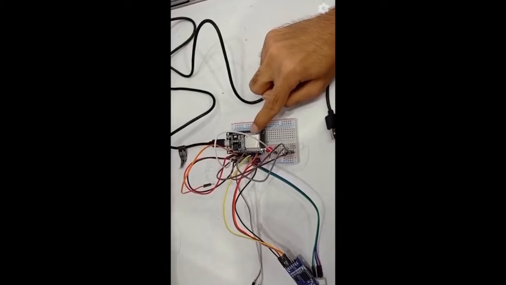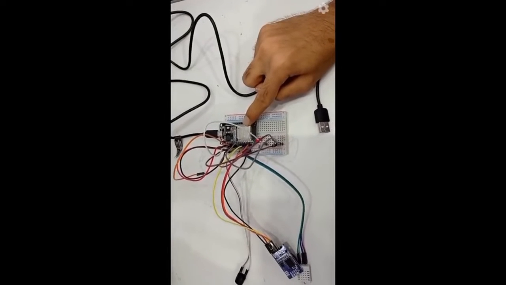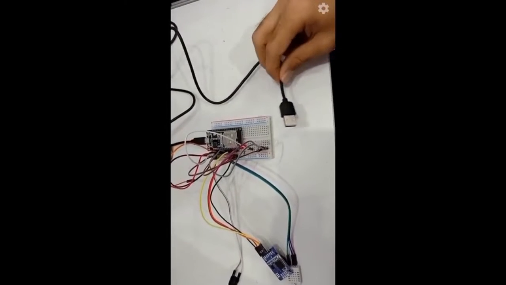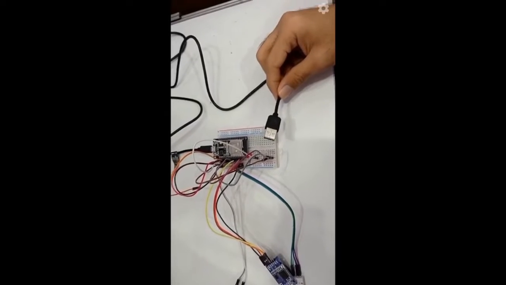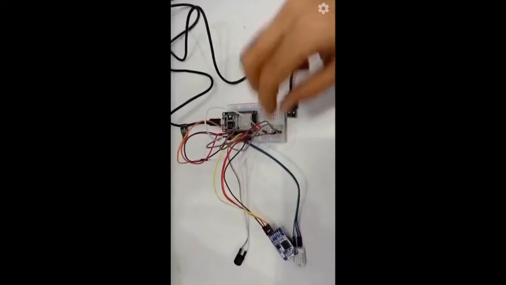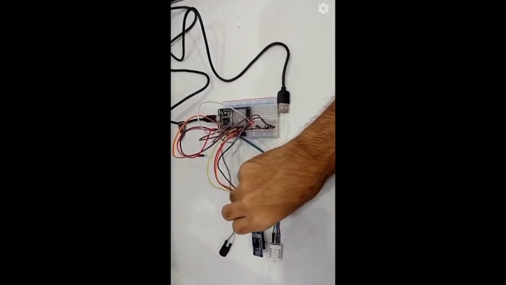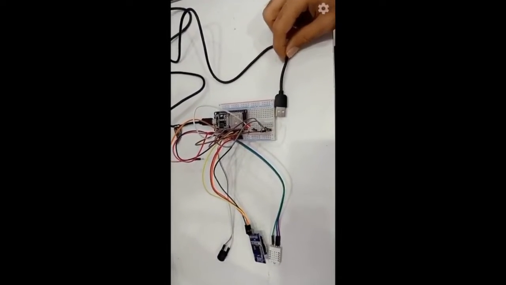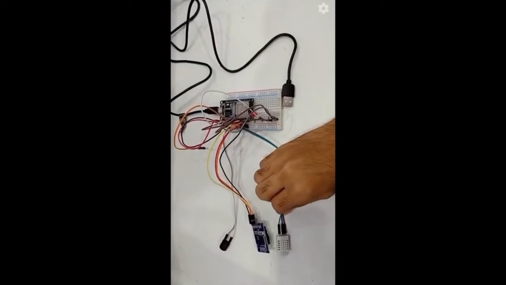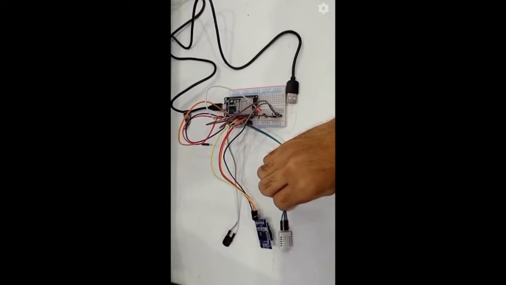So we obviously need an ESP32 board for all the functionality, and along with that a micro USB to USB connector to power the ESP32. We are also using an RTC along with a coin cell to keep track of time even when the main supply is not there. We are using a DHT22 sensor for temperature and humidity sensing.